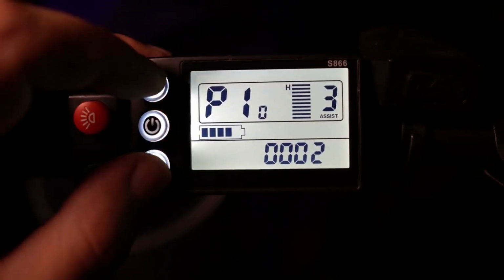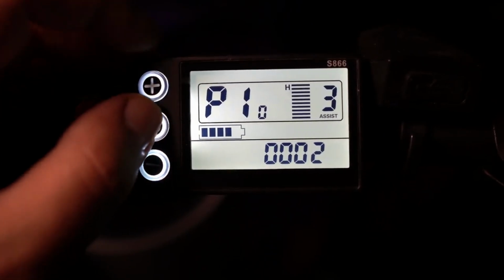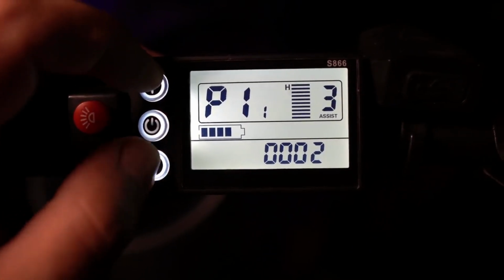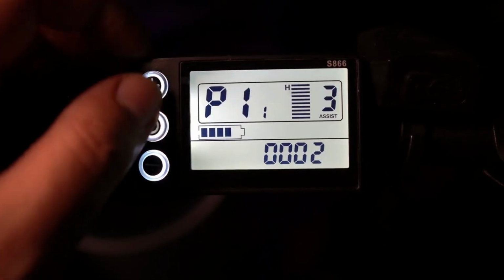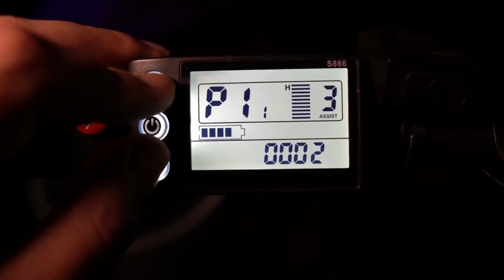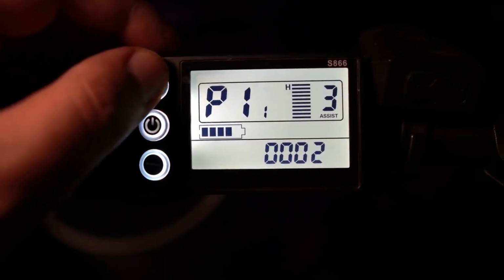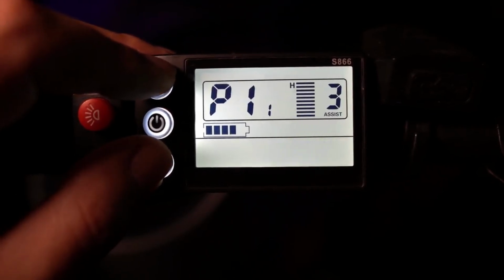P11: the higher the sensitivity for the pedal assist system, the later the engine will start. This means that the higher this value is, the later the engine starts. Consequently, you have to work harder before you get the engine thrust of the bike. To get an immediate thrust, just set a lower value.